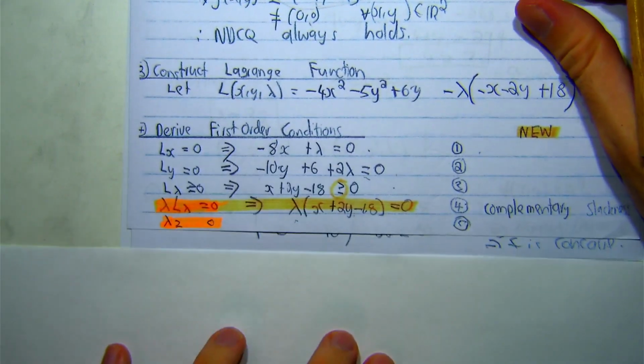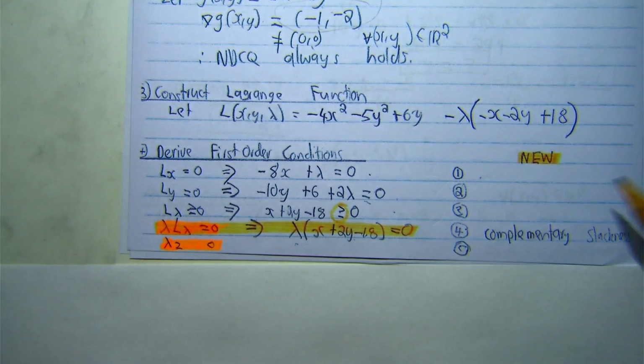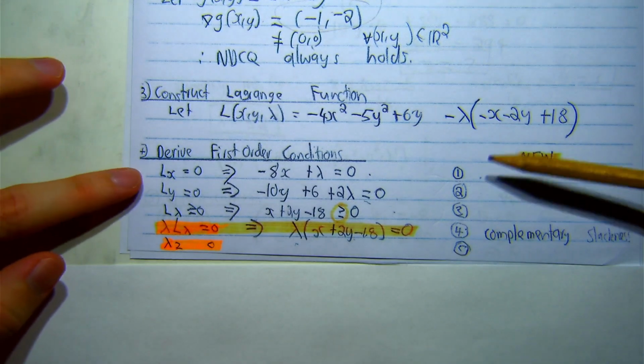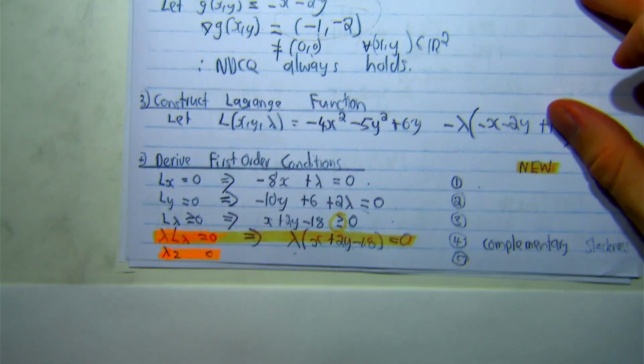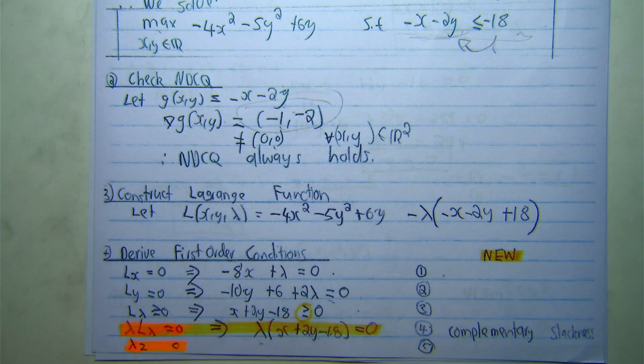Okay, next we need to list our first order conditions. What's highlighted in orange is new and specific to our inequality constrained setting of Lagrange, but we can look through all of them. First of all, we have the input variables being differentiated and set to 0.